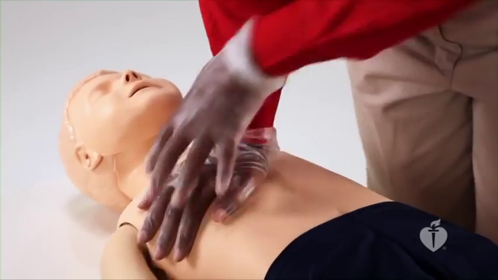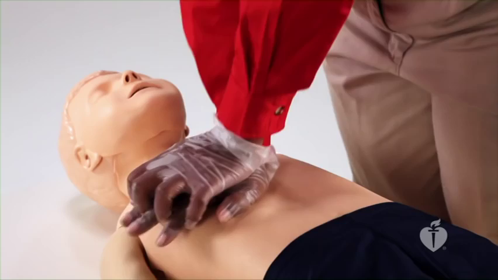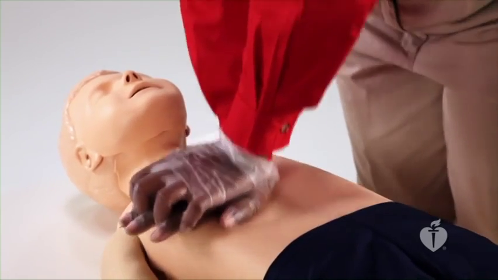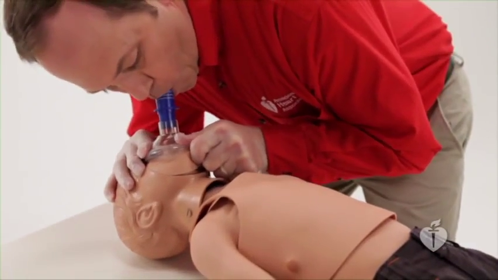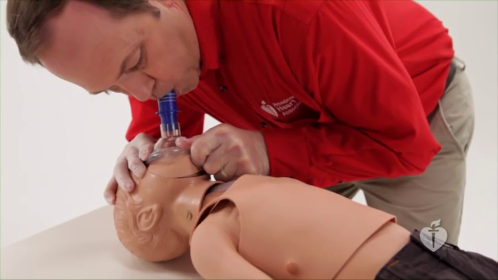If you are unable to compress to the correct depth with one hand, either due to fatigue or lack of upper body strength, use 2 hands to provide ongoing high-quality compressions. After 30 compressions, do a head tilt chin lift and give 2 breaths, each over 1 second using a pocket mask. Make sure you can see the chest rise. Right now, your instructor will pause the video to allow you to get into position to practice all the steps in order.